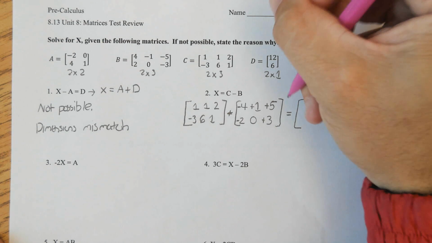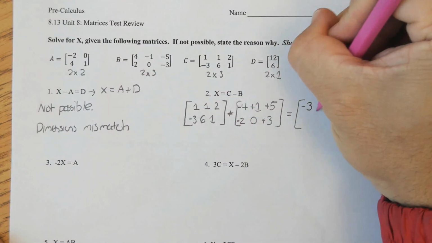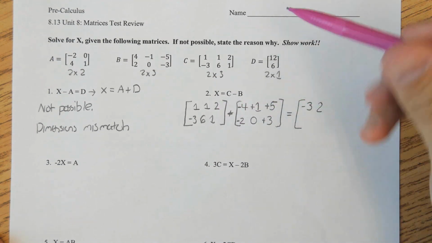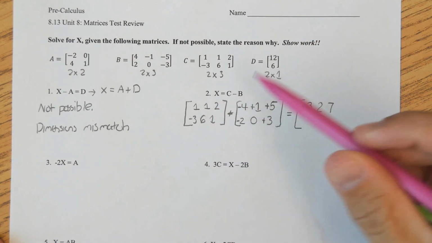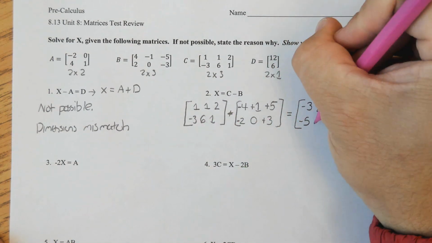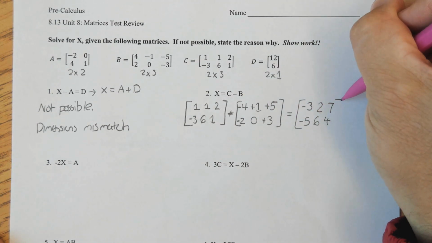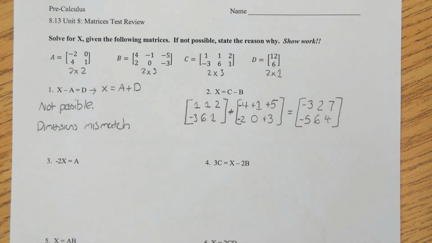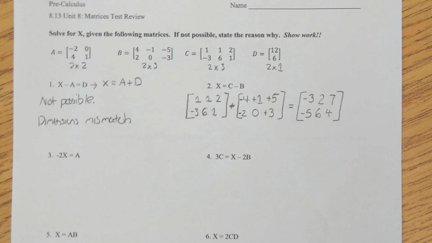Now with addition and subtraction, you just add the same spots for the elements. So 1 minus 4, negative 3. 1 plus 1, 2. 2 plus 5, 7. Negative 3 minus 2, negative 5. 6 plus 0, 6. 1 plus 3, 4. All right.